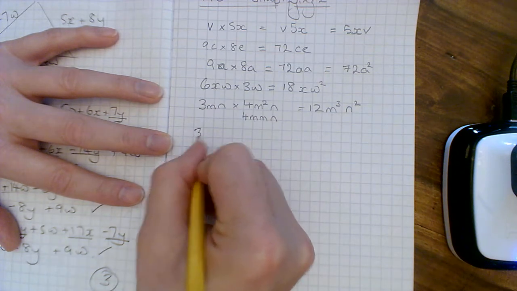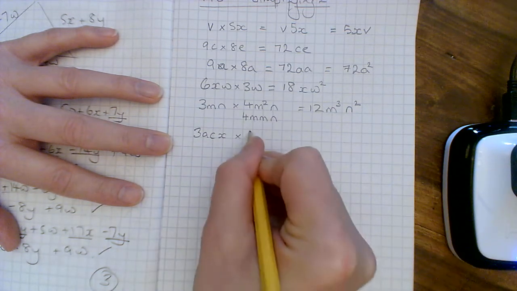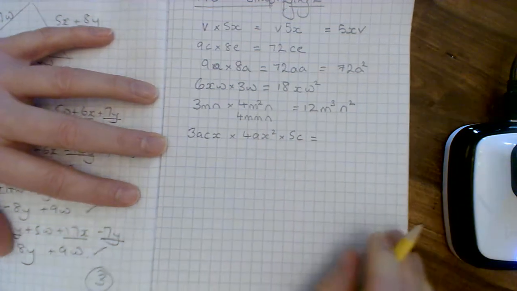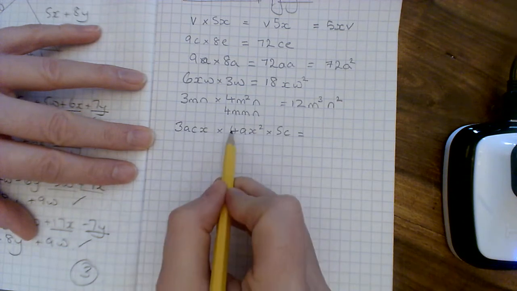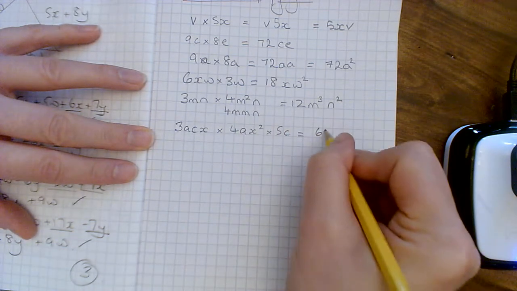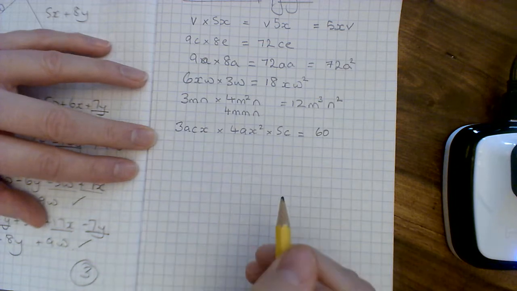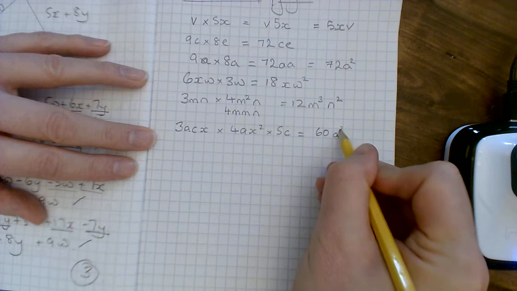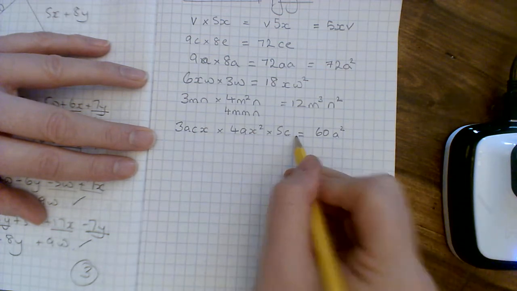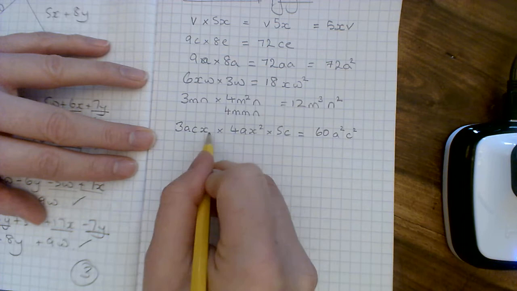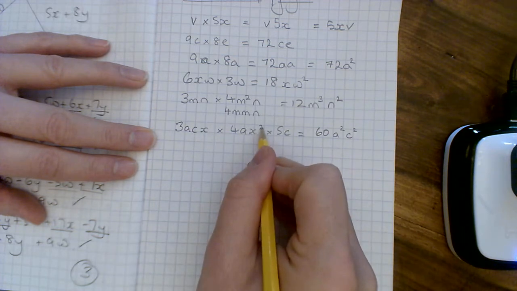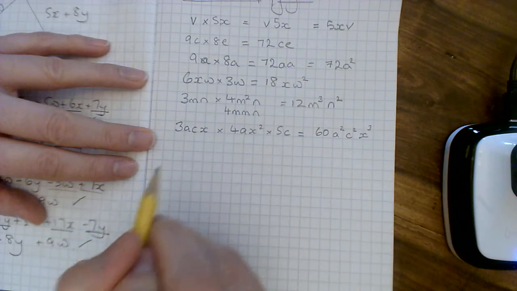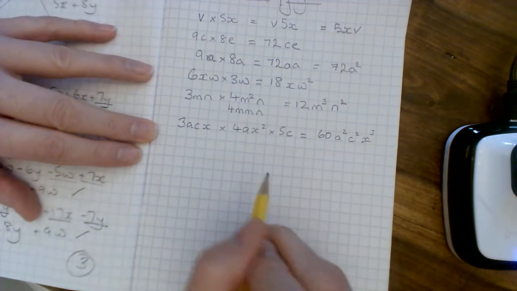Anyway, 3acx times 4ax squared times 5c. The way we do this is we multiply the numbers, so 3 times 4 is 12, times 5 is 60. And then we're looking for the letters, and we count the letters and put them in alphabetical order. I'll look for the a's first: there's two a's, a times a is a squared. There's a c and there's a c, so that's c squared. And there's an x there and then two x's there, so that's x cubed. There's three x's altogether, all multiplied together.